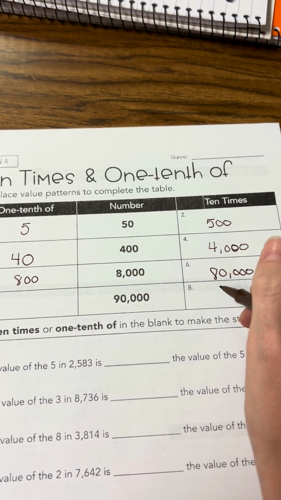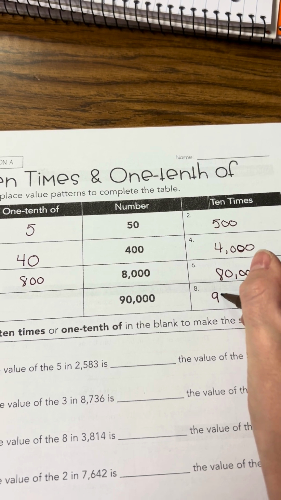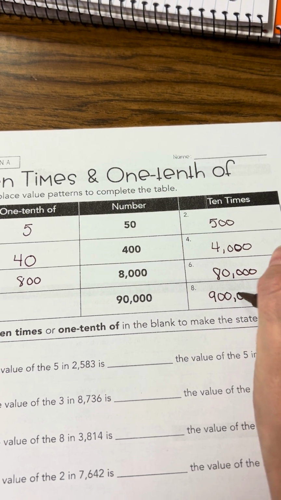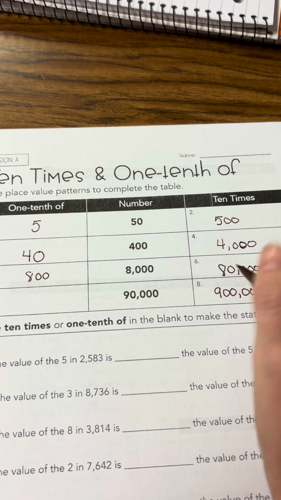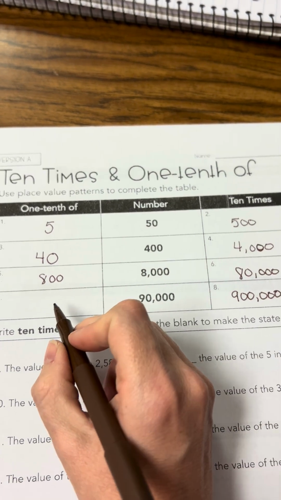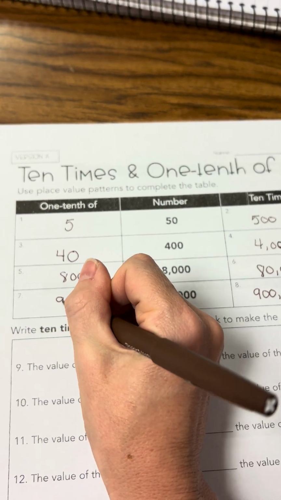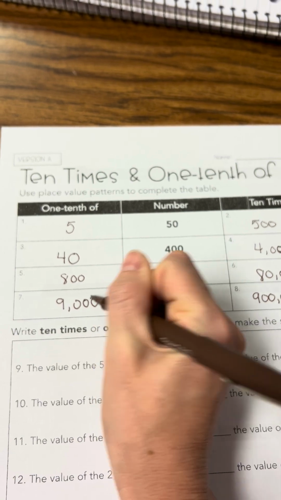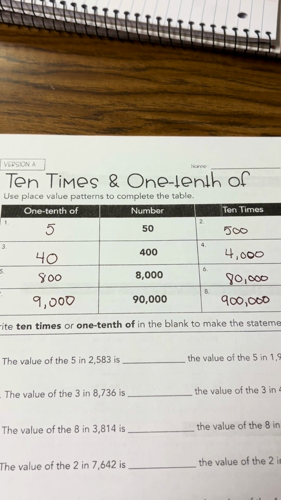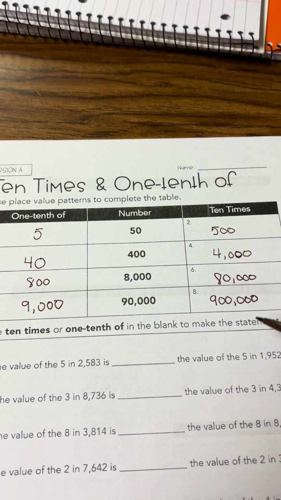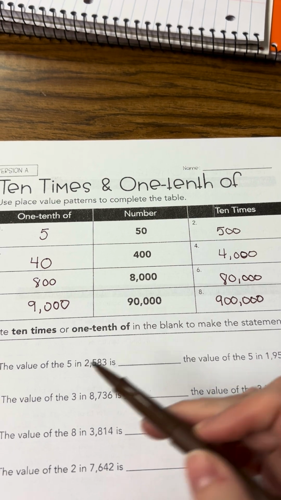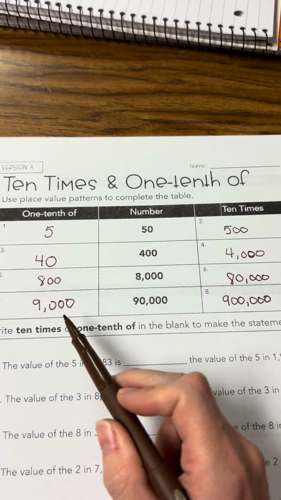90,000. So if I'm going to get 10 times bigger, I'm going to be at 900,000. And then if I'm going to get 1/10 smaller, then I'm going to be at 9,000. Okay, so again, watch the pattern. I added a 0 for 10 times. I took away a 0 for 1/10.